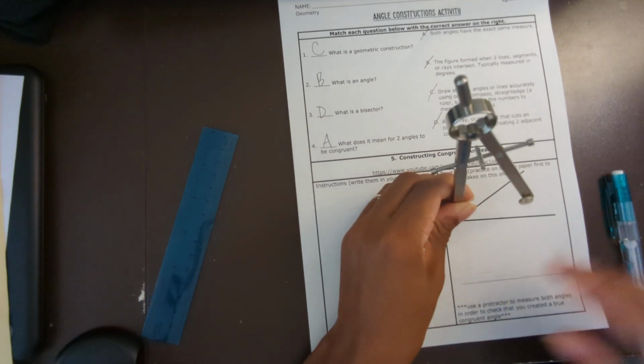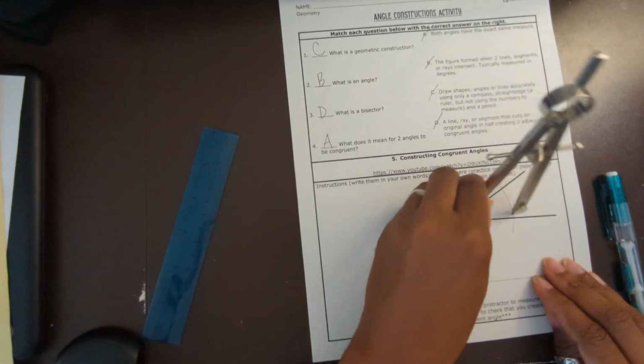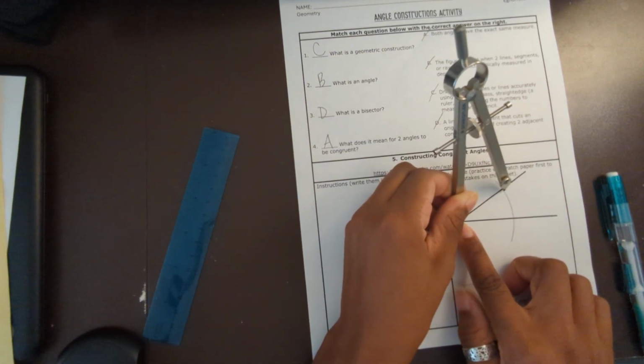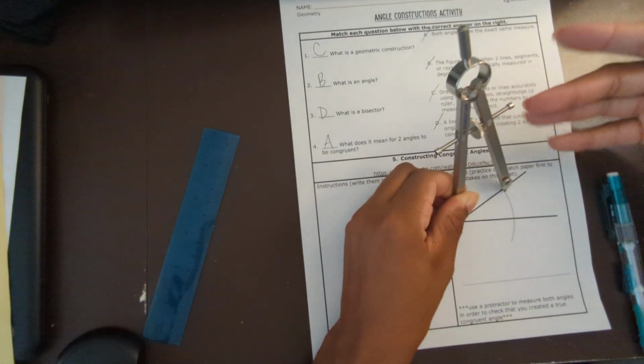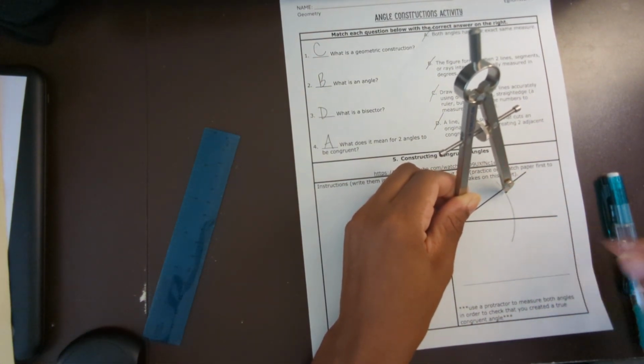Okay, so I'm going to go ahead and draw a segment for my first step. Now I'm going to take this and draw an arc. Notice that the point is on the vertex of the angle, and then I just made up a width. There's no specific width that you need to use, just make sure it fits on the angle.